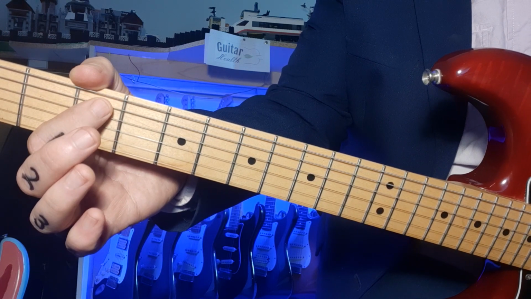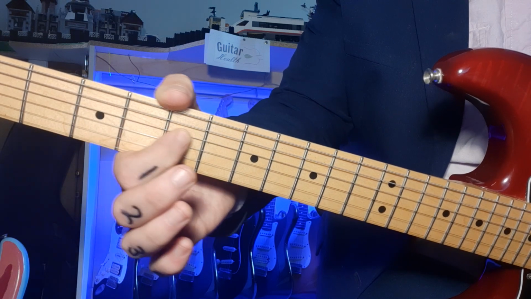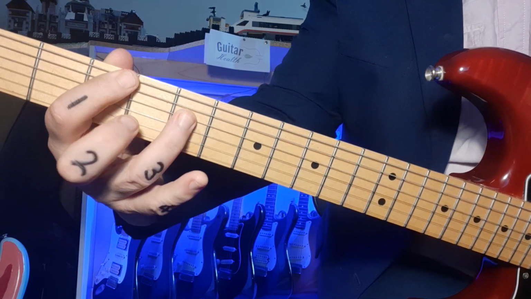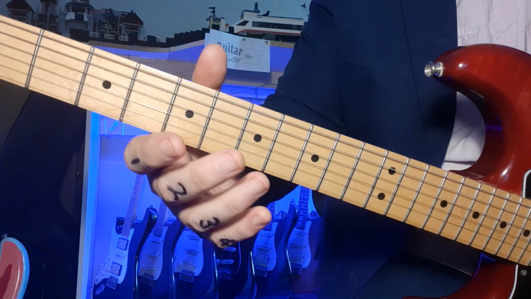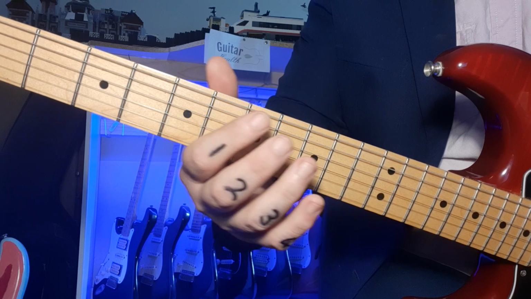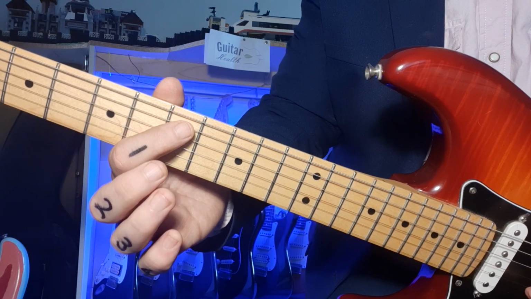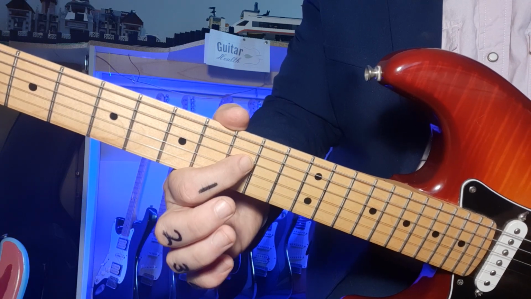I go 1, 2 strings down and 2 frets towards the body, and I can hear it's the same note. That's an octave. Now I can take that concept anywhere on the guitar neck. If I know where my B is, for example, and I know B is fret 7, I do the same scenario. I come down 1, 2, and then I go 1, 2, and I've got the octave.